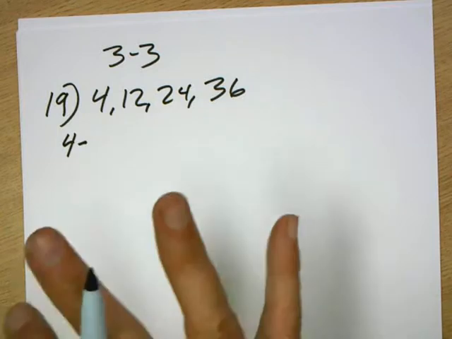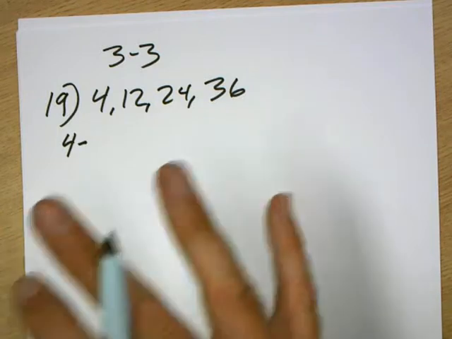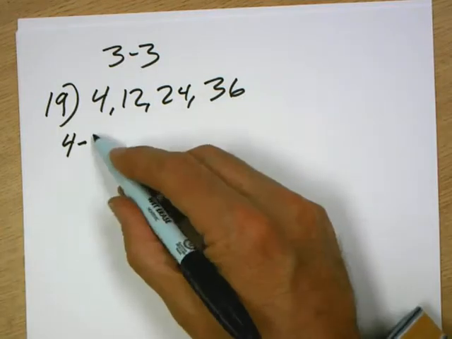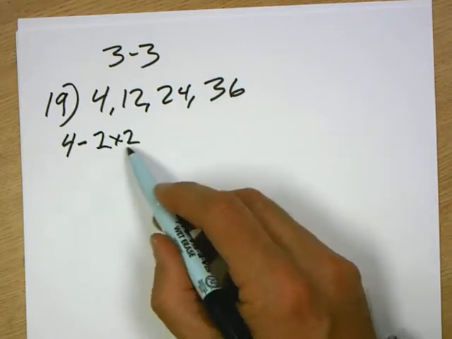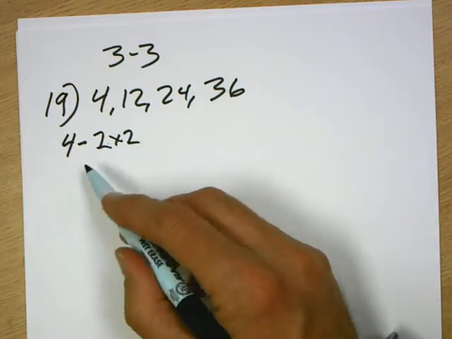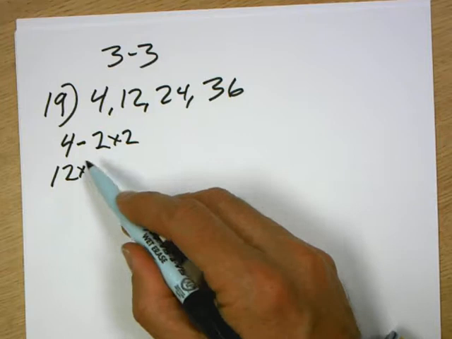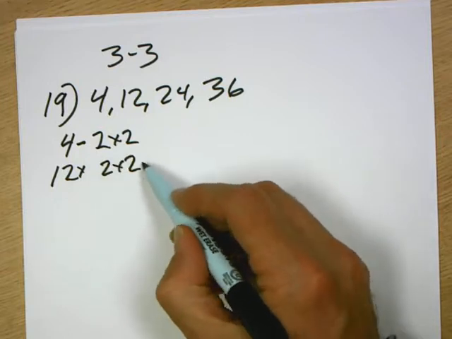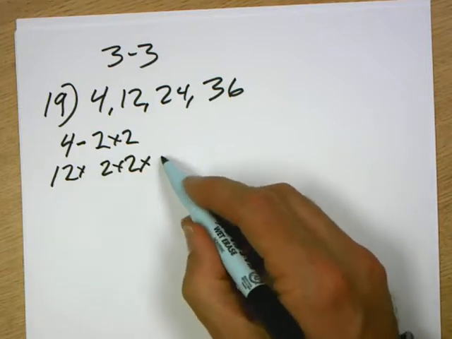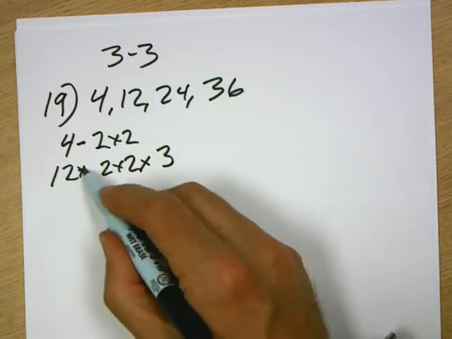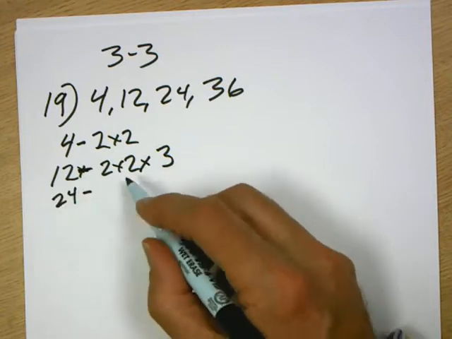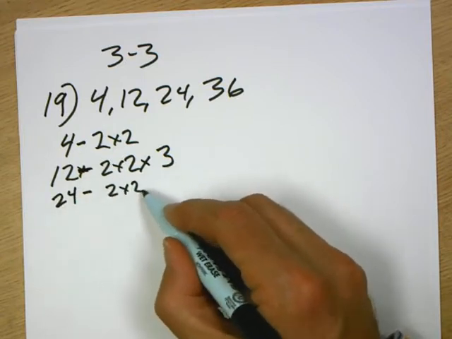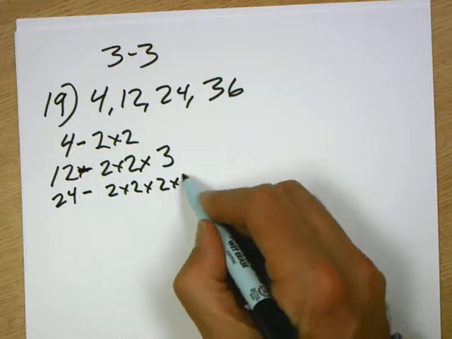So the prime factors that make up 4 would be 2, because 2 is prime, times 2. The prime factorization of 4 is 2 times 2. For 12, it would be 2 times 2, that's 4, times 3. For 24, it would be 2 times 2 times 2 times 3.